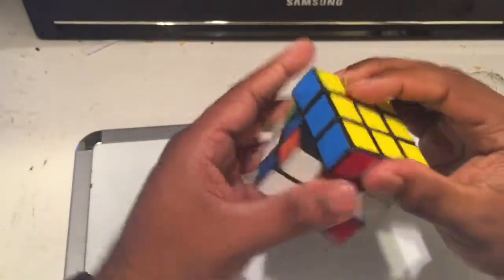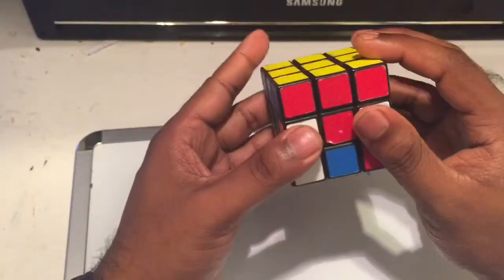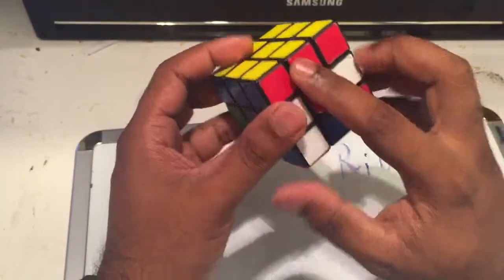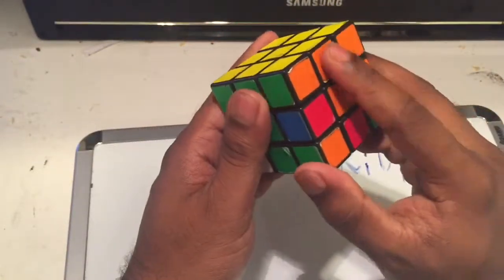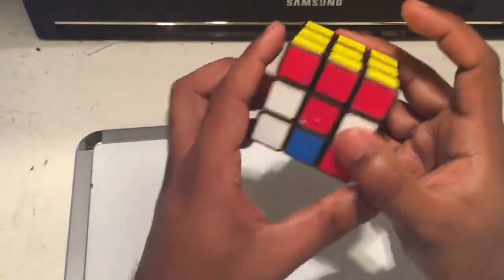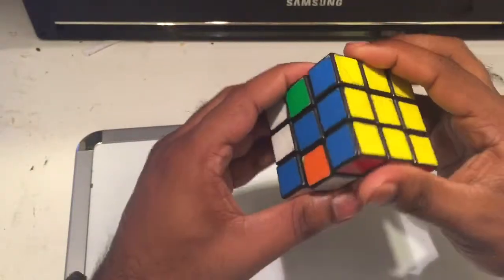The top layer is completely solved. Not only that, we have made sure that these sides are also aligning. These pieces are also aligning right now. So right now we have solved the top layer along.